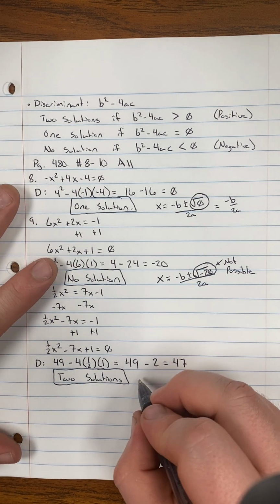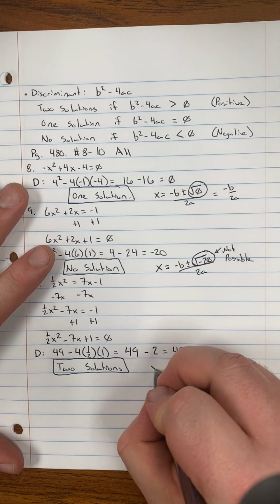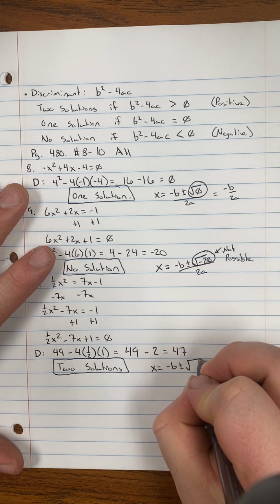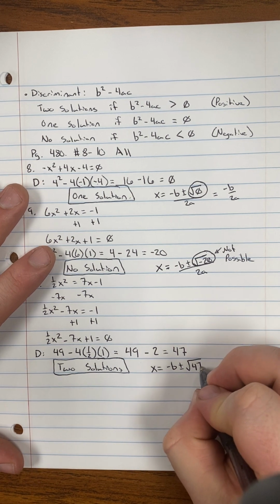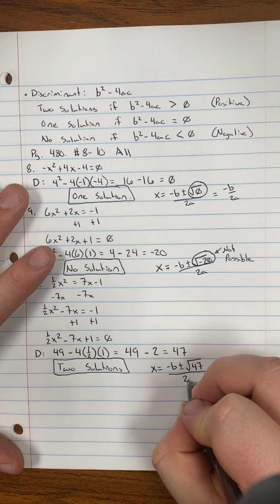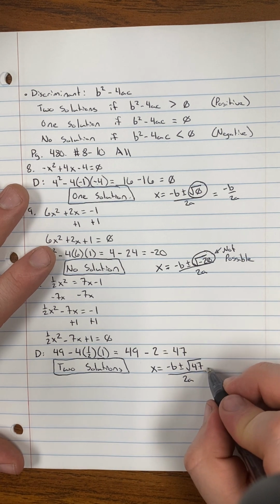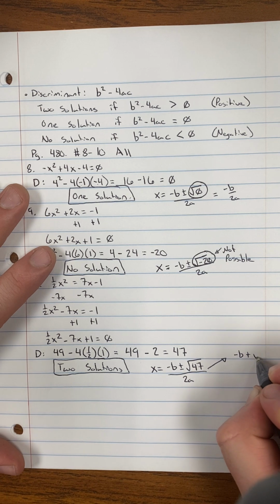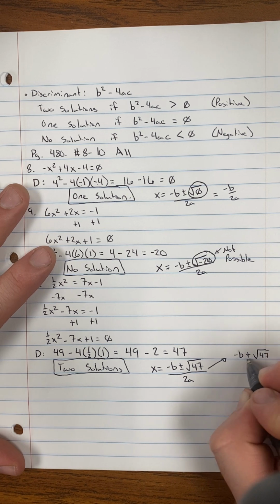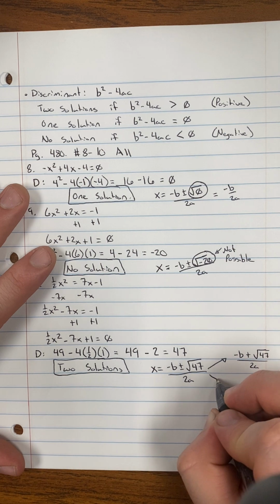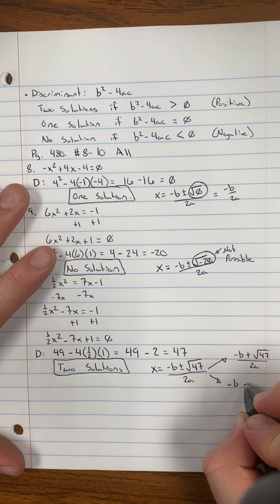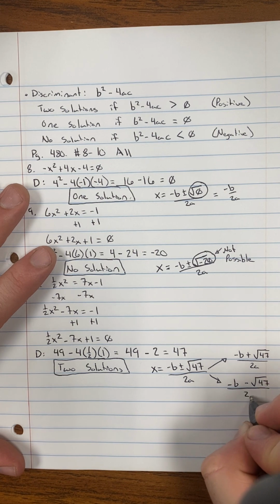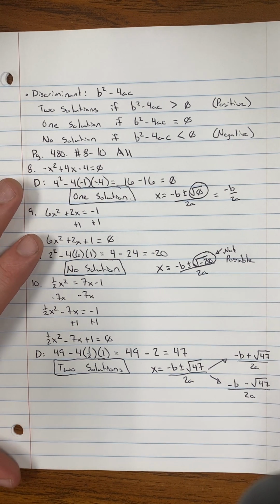Okay, and then finally we got two solutions here. x equals negative b plus or minus the square root of a positive 47. Okay, that I can solve for, right? So that's going to give me my branched solutions of negative b plus the square root of 47 over 2a, and negative b minus the square root of 47 over 2a, okay?